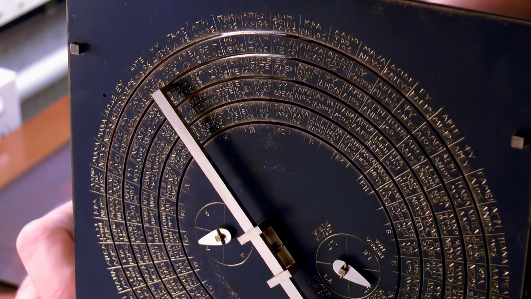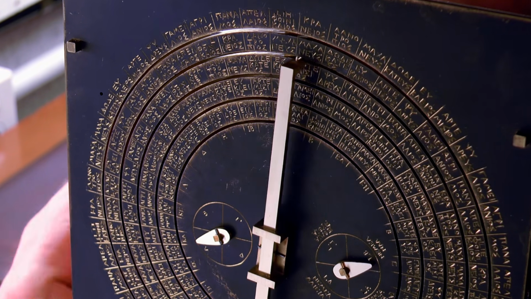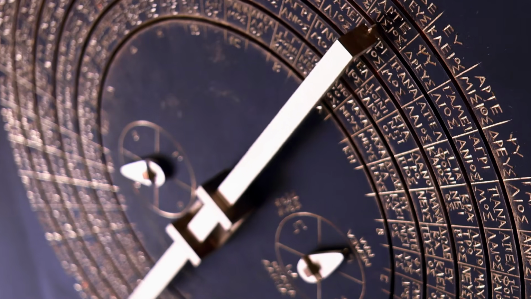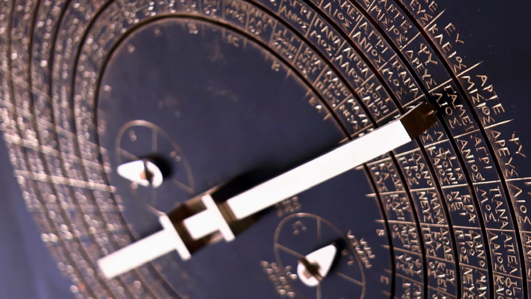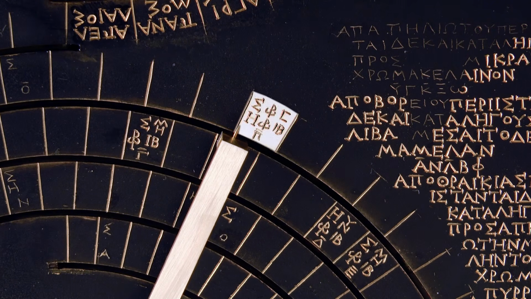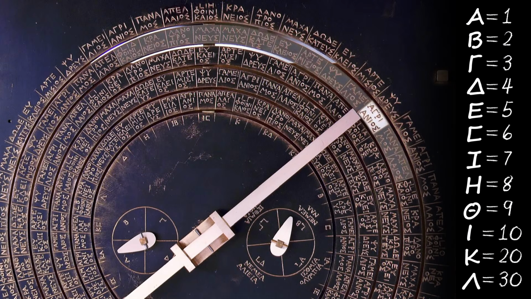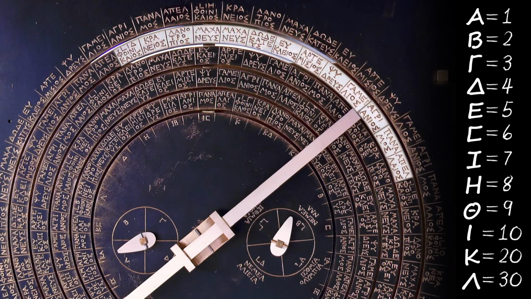Okay, so now let's put everything together from this and the previous video to read a complete presentation from the back plate. Winding the mechanism forward, we see the Saros pointer just enter a cell with an eclipse prediction glyph. And we see that the month pointer has just reached the month of Agrianios in the 14th year of the current Metonic cycle, which, as it happens, is also an intercalary year.